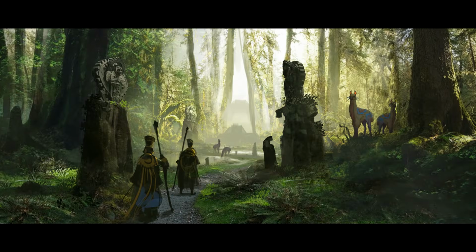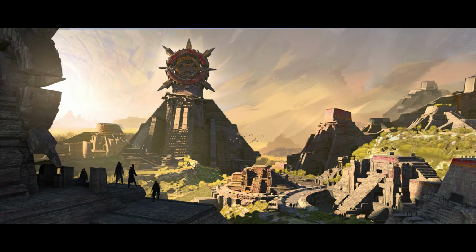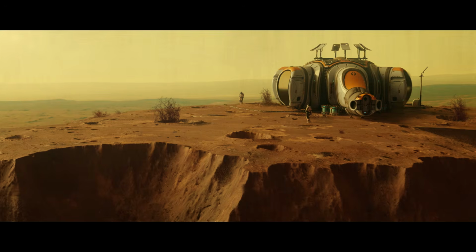And so this is how I approach storytelling in your environment. Every design choice that you make should communicate something about the world that you're building, the people that live there, or what happened in that space.